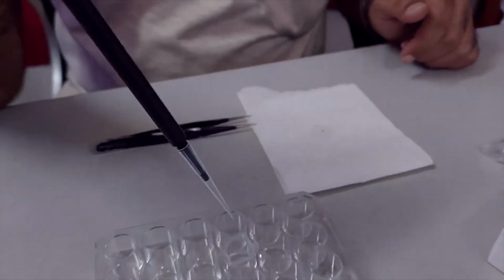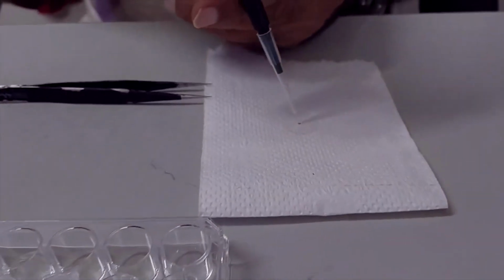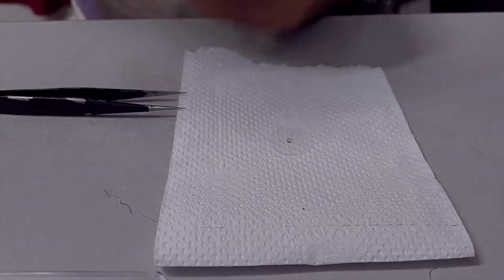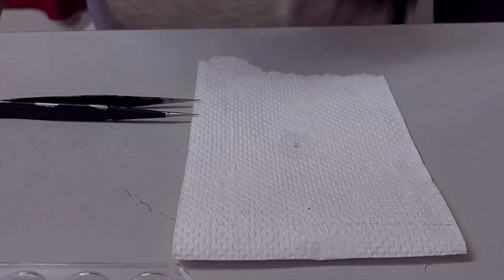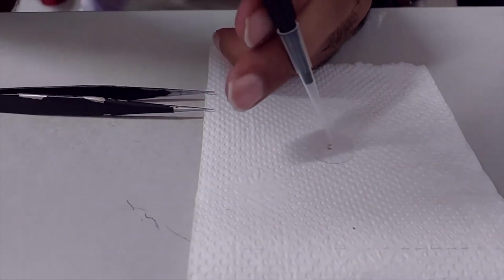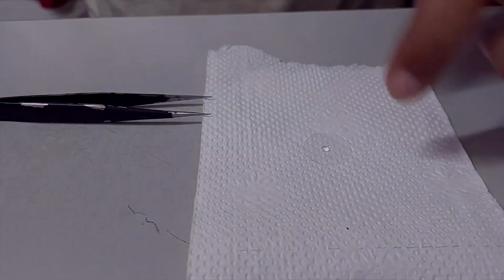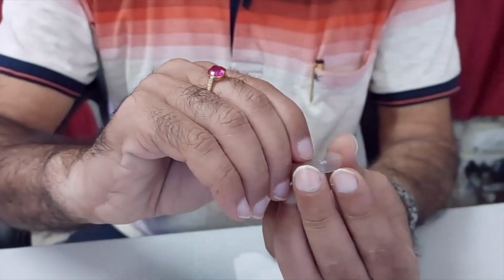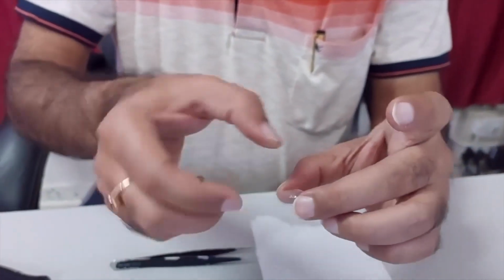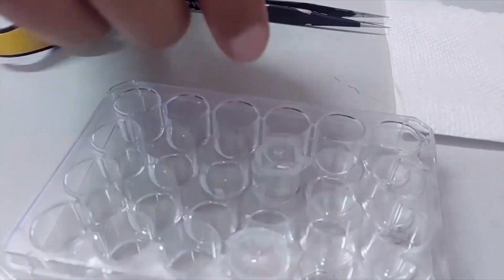Now we are going to take 2 microliter of mother liquor and add that also into this protein solution. Then you make this 4 microliter, so that you can mix both the protein and the mother liquor solution properly. And now your drop is ready, right? Now you take the cover slip in your hand and invert it like this, and put it onto the top of the well.